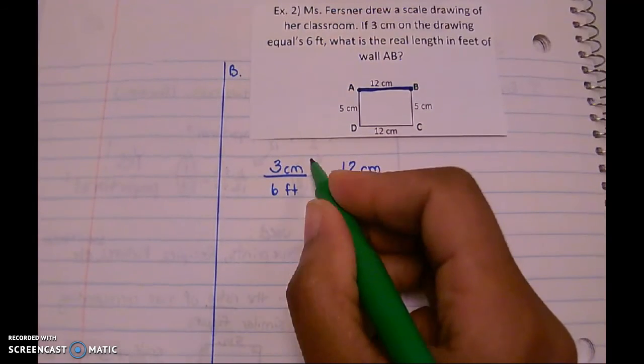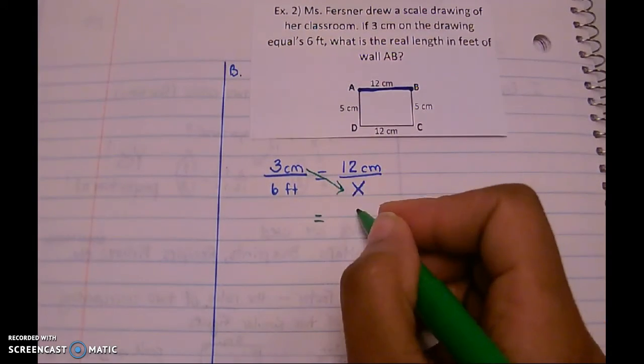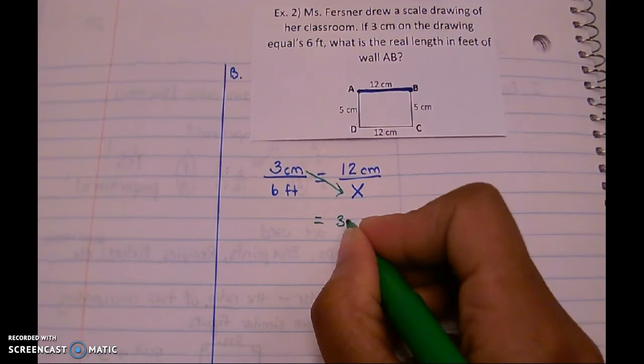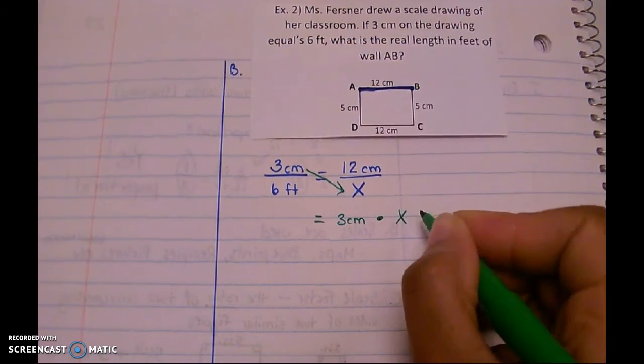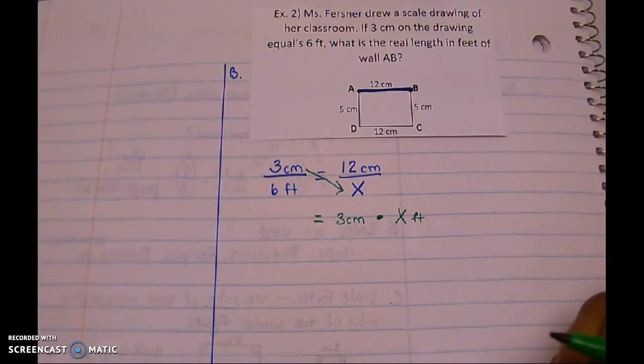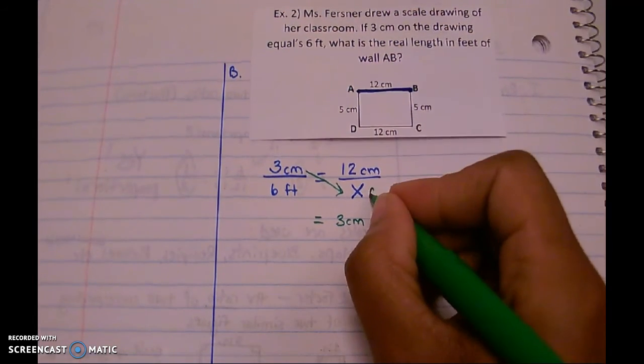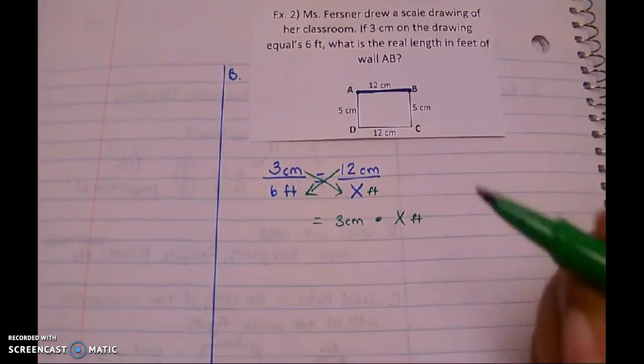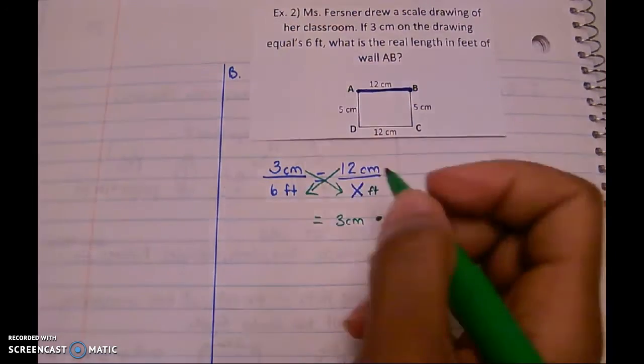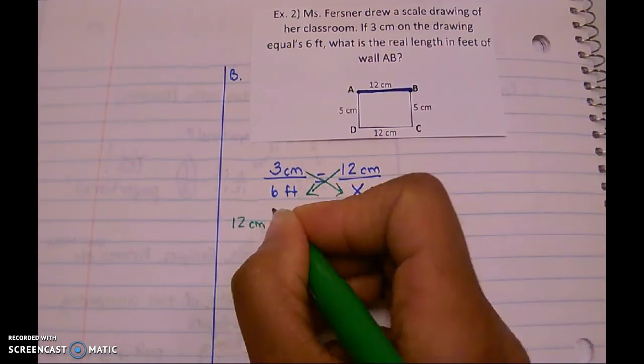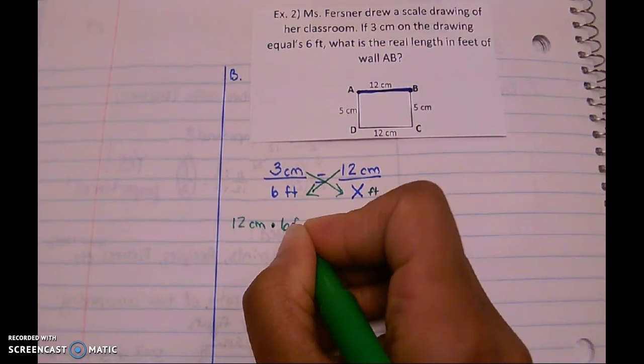Okay? Then I'm going to write my first crisscross diagonal. 3 centimeters times x feet. Okay? Then I'm going to do the same thing on this side. 12 centimeters times 6 feet.